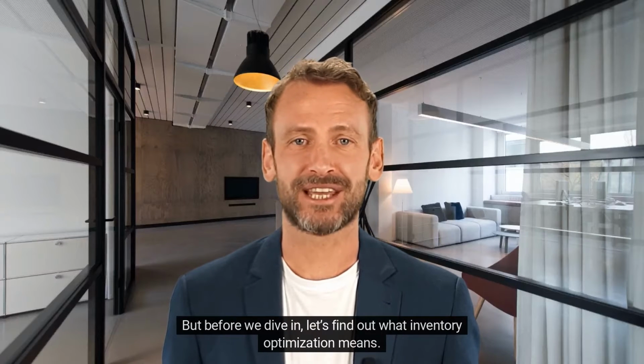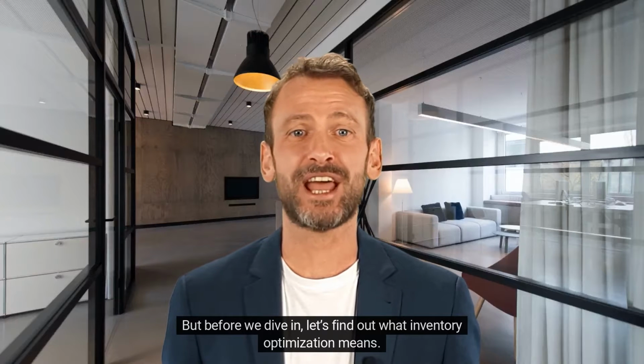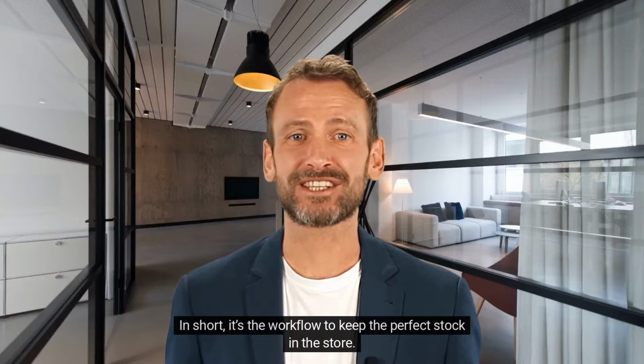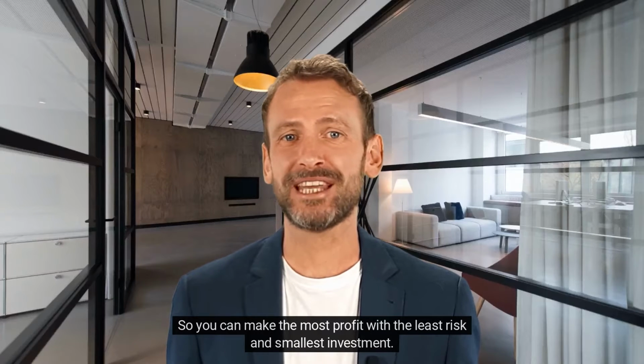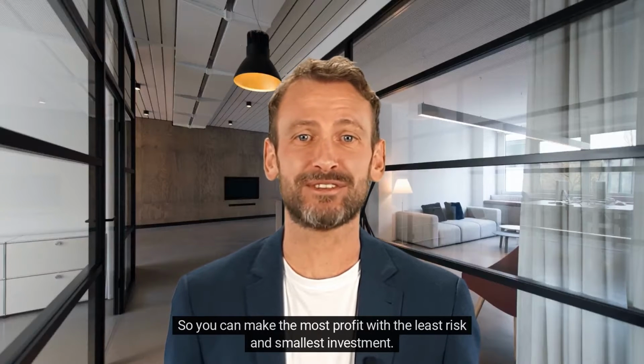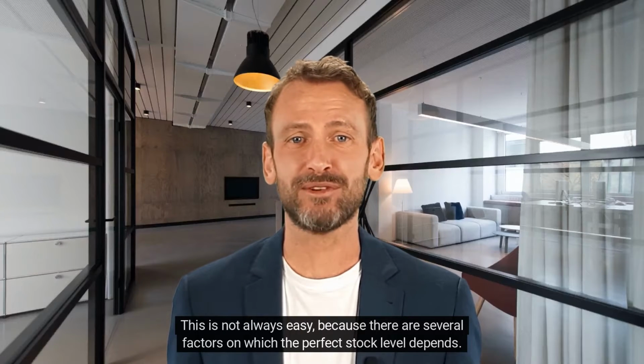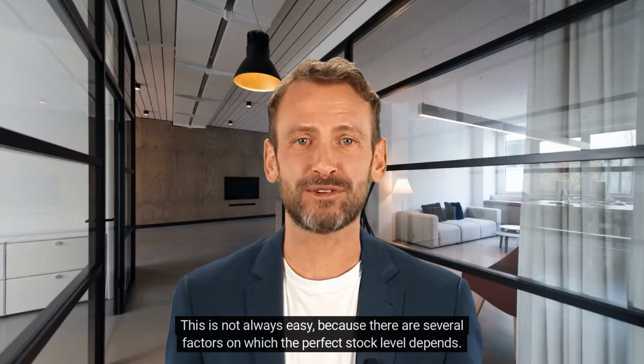But before we dive in, let's find out what inventory optimization means. In short, it's the workflow to keep the perfect stock in the store, so you can make the most profit with the least risk and smallest investment. This is not always easy because there are several factors on which the perfect stock level depends.